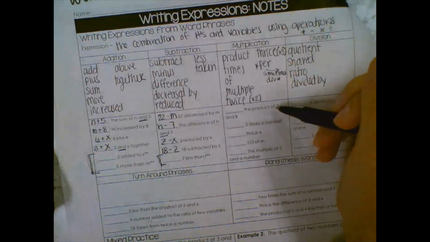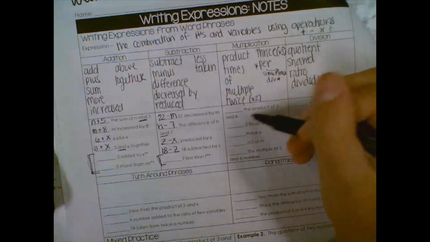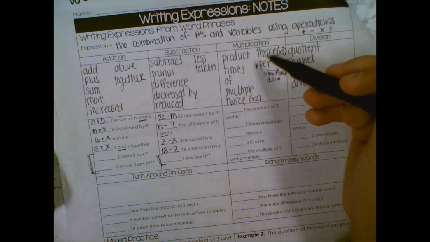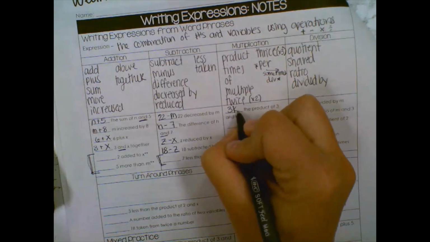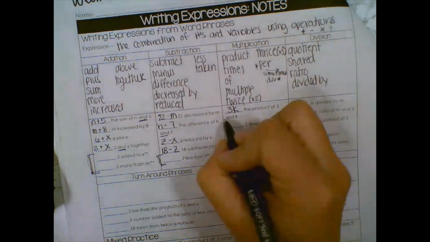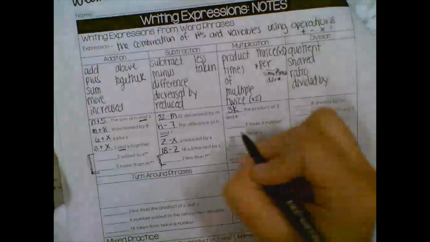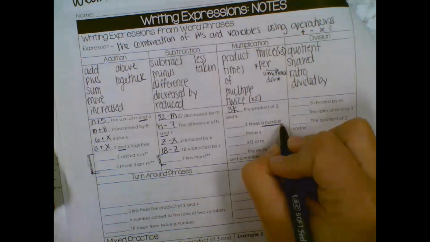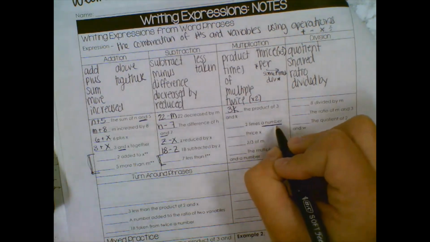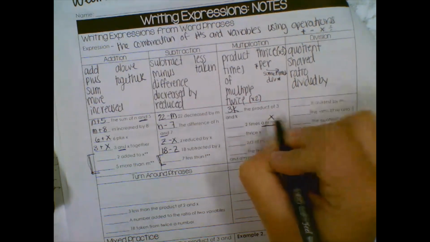Next is multiplication. One thing with multiplication is if you have a letter and a number like this, you don't always have to put a symbol for multiplication. You can just write it connected. So the product of 3 and k would just be 3k. That means multiplication between 2 times a number. Anytime you see a number specified, but it's not telling you what number, we're going to use a variable x.